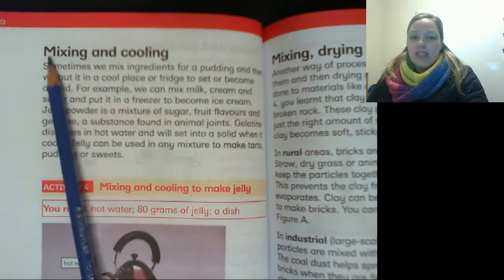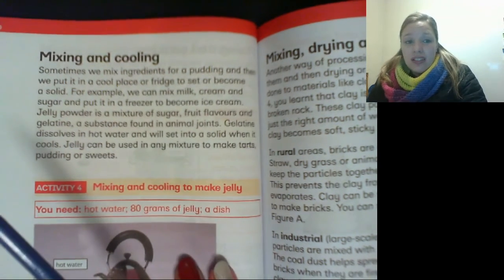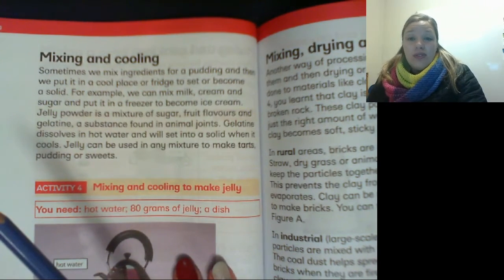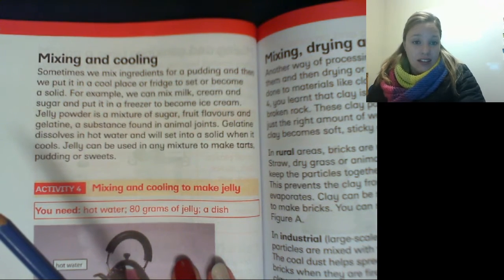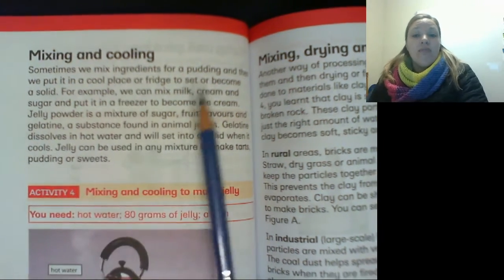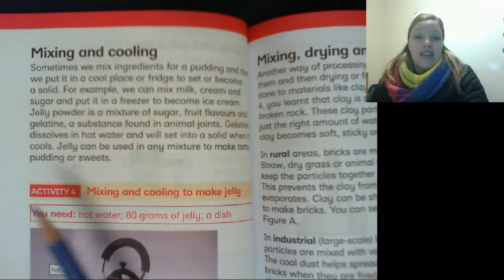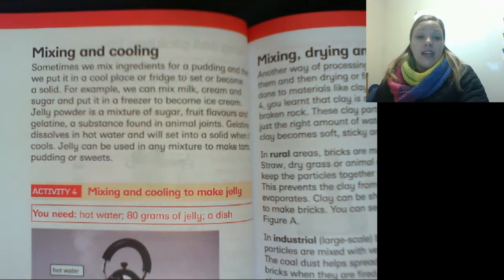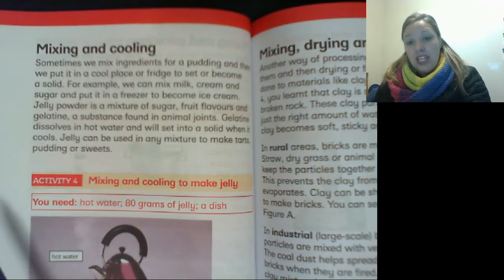So the next one is mixing and cooling. This is also an important process used quite a lot in the industry, right? Not just like what to do fun stuff like make jelly. Okay, so mixing and cooling is you mix a bunch of ingredients and then the process you put them through is cooling, and then you get a product. Here, the most obvious one we have is making jelly.